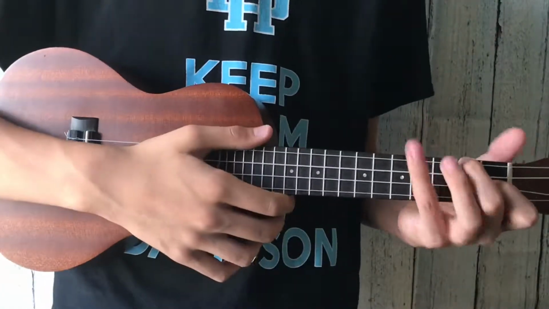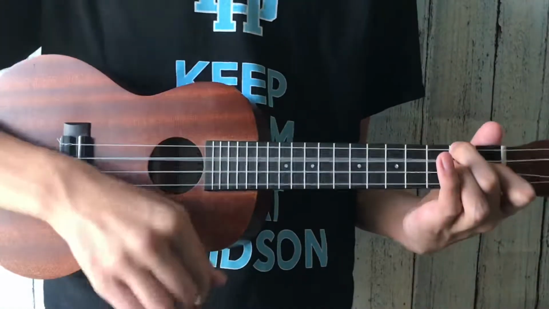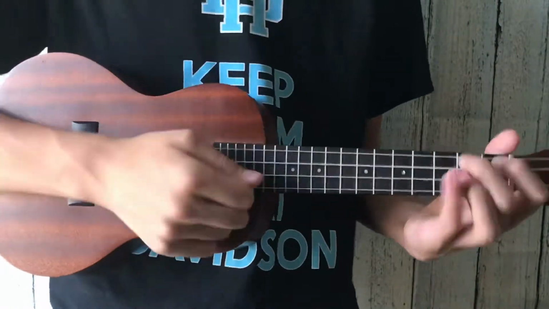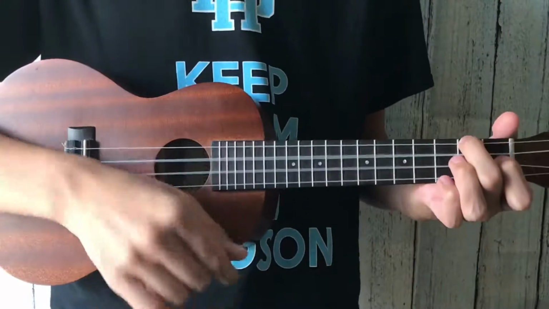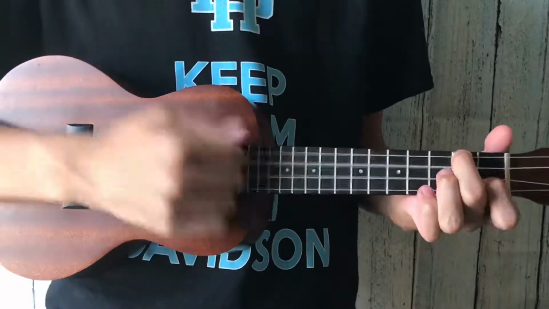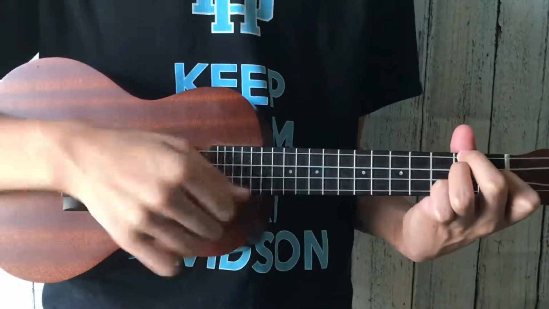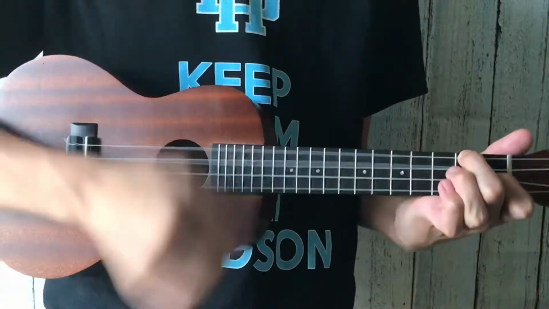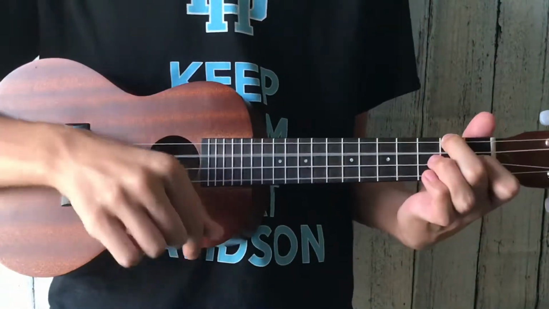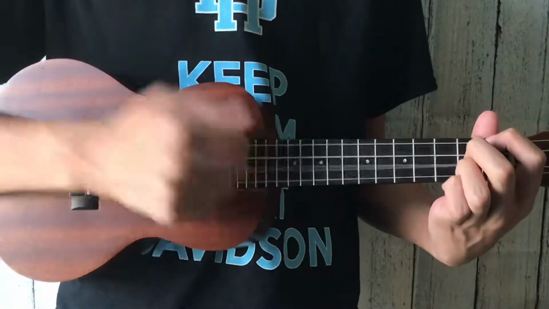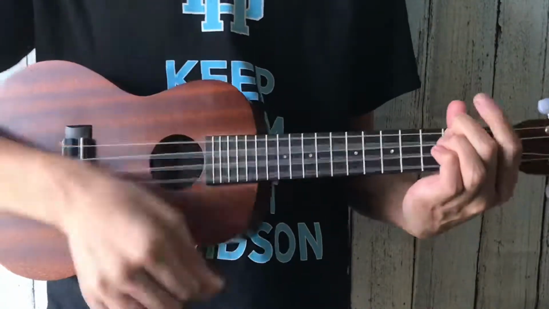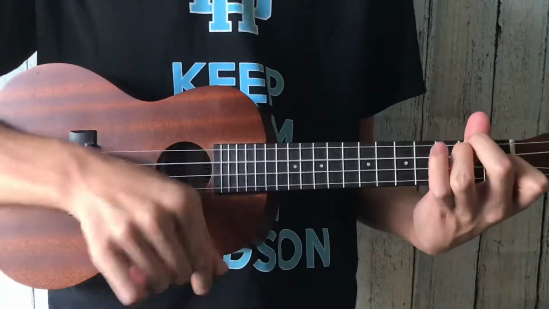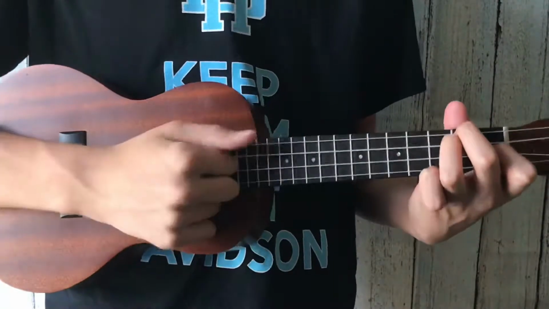Putting all the chords together, it should sound like this. 1, 2, 3, 4, 1, 2, 3, 4, 1, 2, 3, 4, 1, 2, 3, 4. One more time.